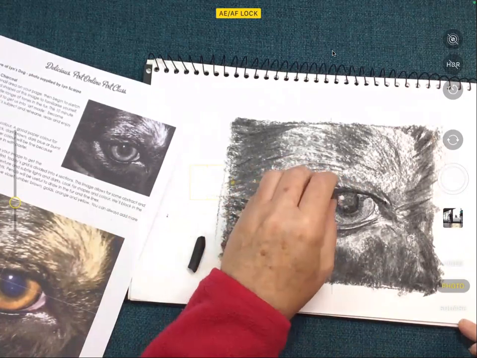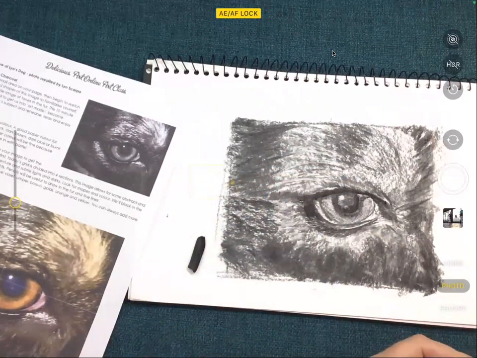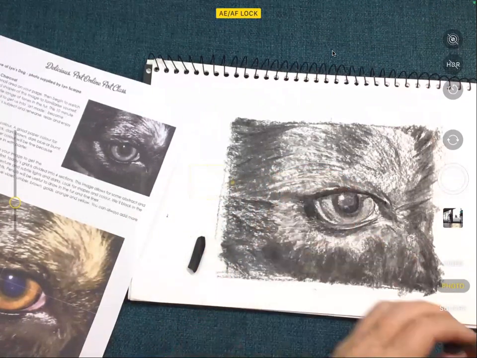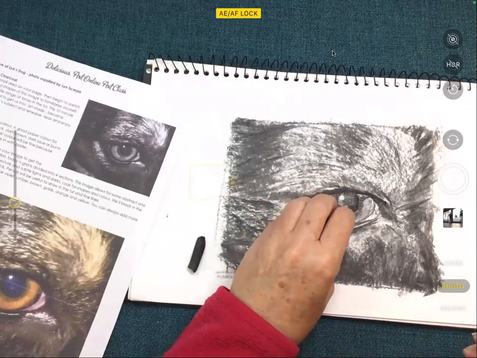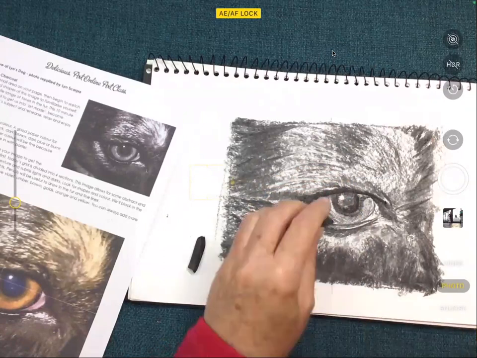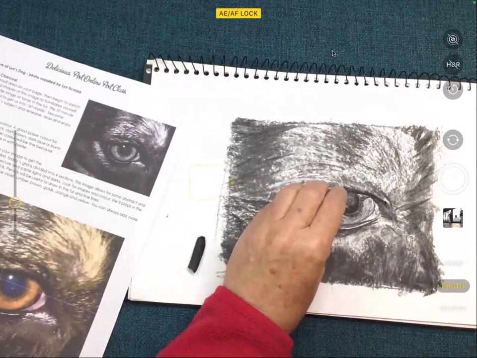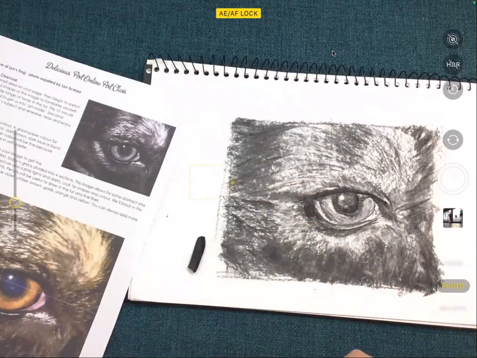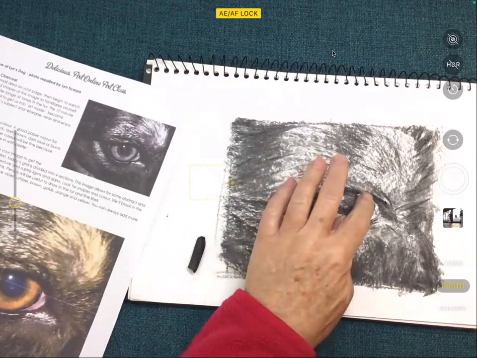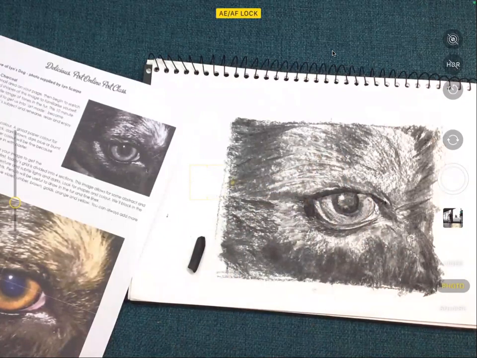Lovely. Okay, so I can put my light back in. If you lost your light, you can use your eraser and just dab that a little bit and then do a little bit of light around here. And that'll probably be enough for that for now, because I'd really like to move on to the colour version. I think that's going to be fun.